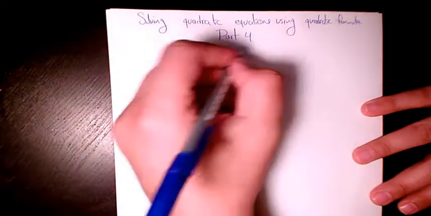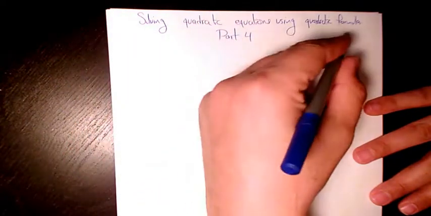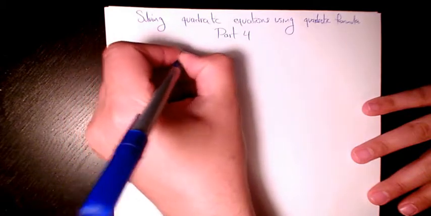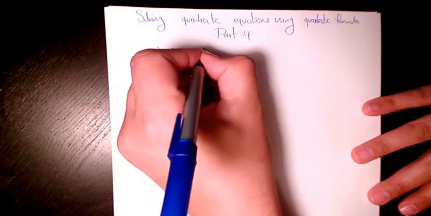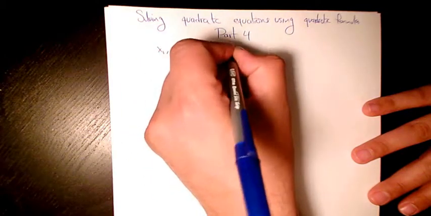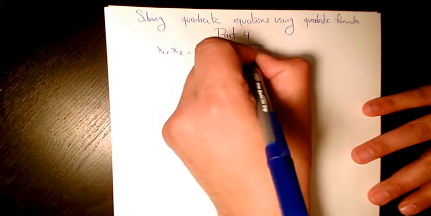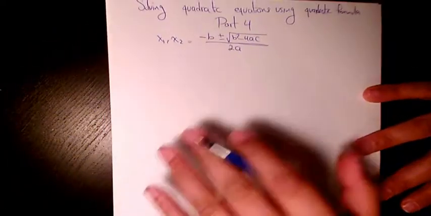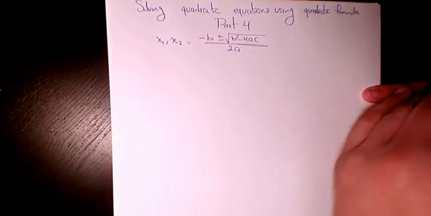This is part 4 for solving quadratic equations using the quadratic formula. And if you want to refresh your mind regarding using the quadratic formula, we had x equals negative b plus or minus the square root of b squared minus 4ac, divided by 2a. If you haven't watched the first 3 parts, I recommend you go back and start from part 1.